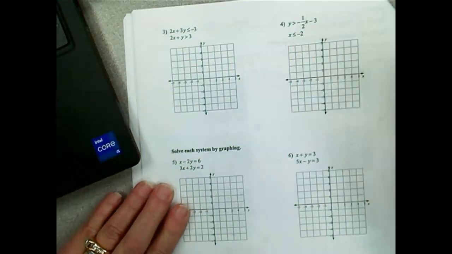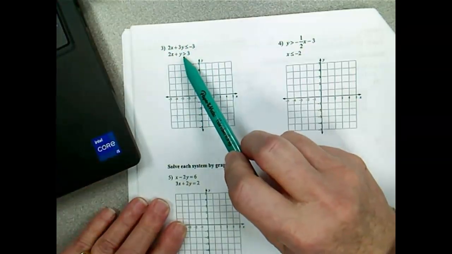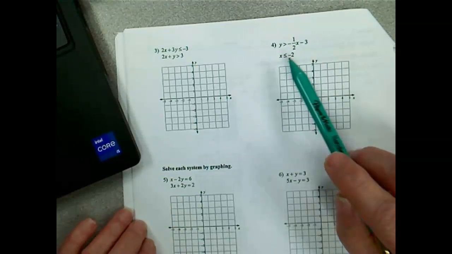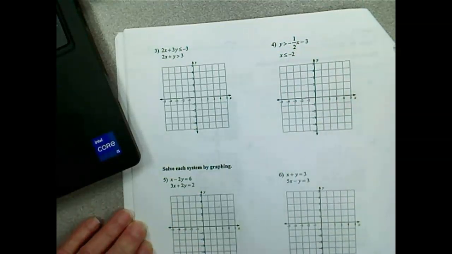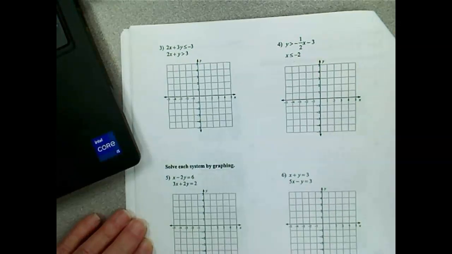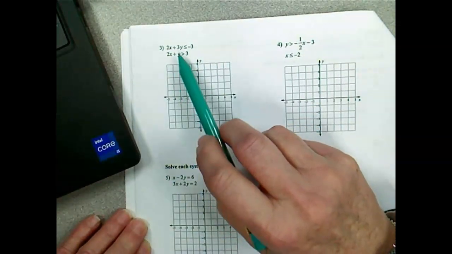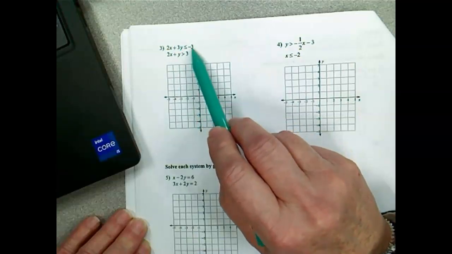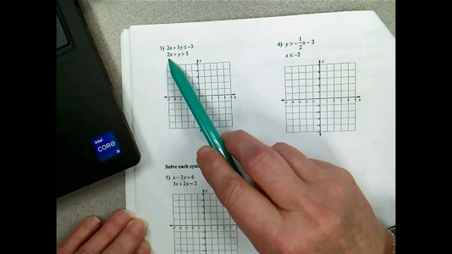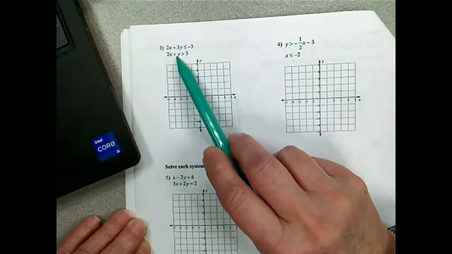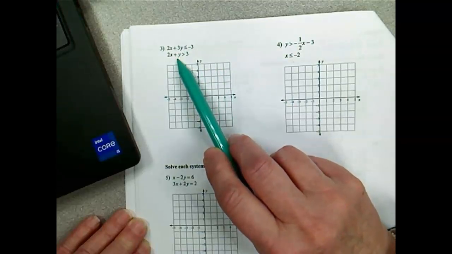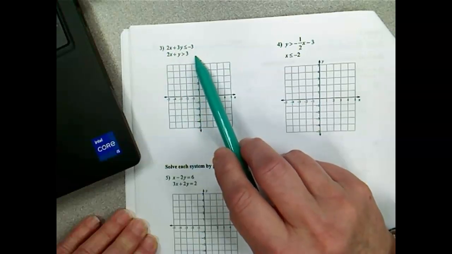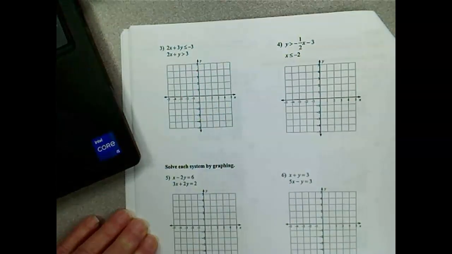Just a reminder, when the problems have the inequality symbols, so the less than and greater than, that's when you shade and you're looking for the areas where they overlap. In order to graph these, you have to get the y by itself. Move the x over, divide by what's in front of the y. Move the x over. This one doesn't have anything in front of the y except for the understood 1. So once you move this 2x over and change the sign, that one's ready to graph.